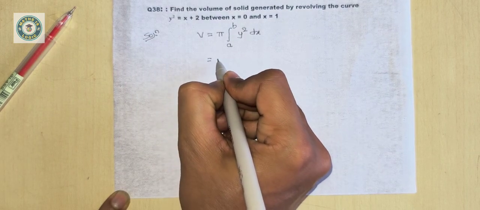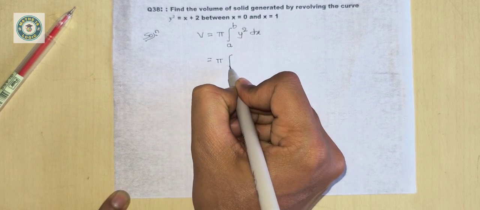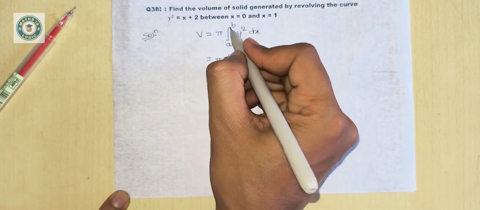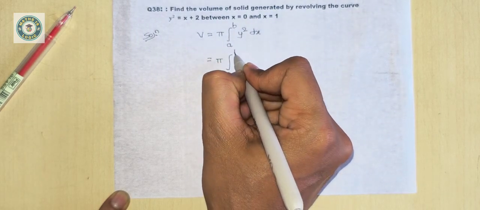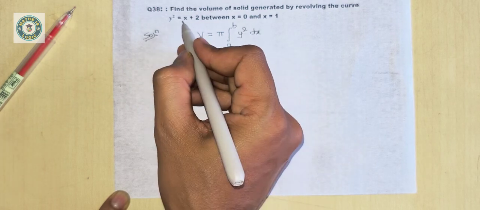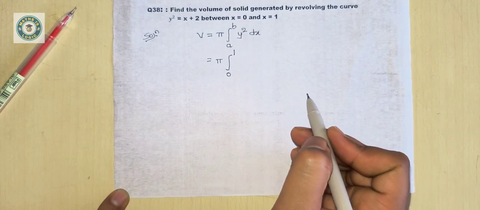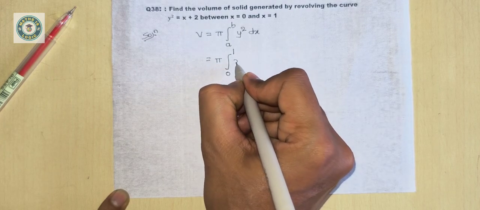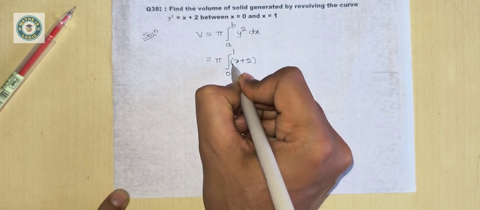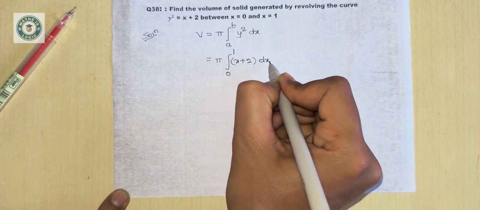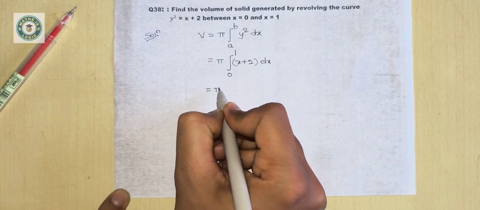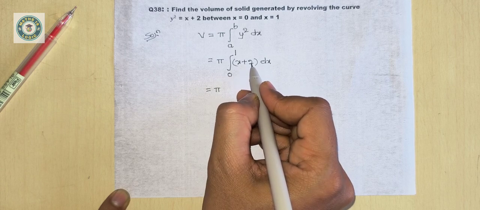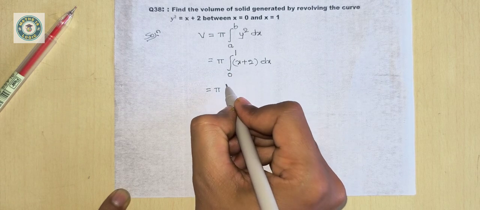So here we keep the pi value as it is. In the integration, the lower limit, the lowest value, is 0, and the upper limit, the highest value, is 1. Next, y square is there. What is the y square value here? X plus 2. The y square value is x plus 2. Substitute x plus 2 with respect to dx. Next, pi, keep it as it is. In between these two there is a plus symbol, so for both functions we need to do the integration.